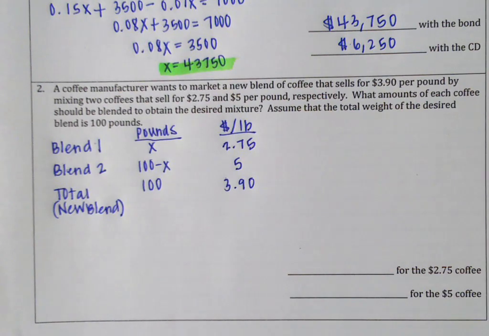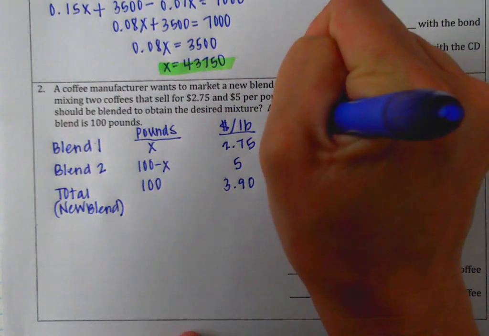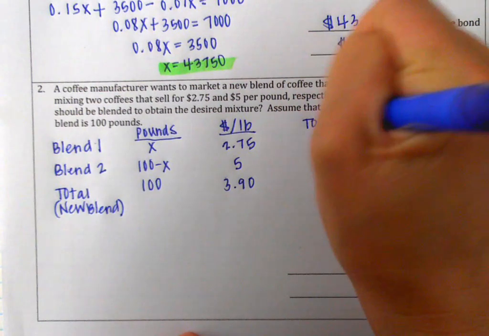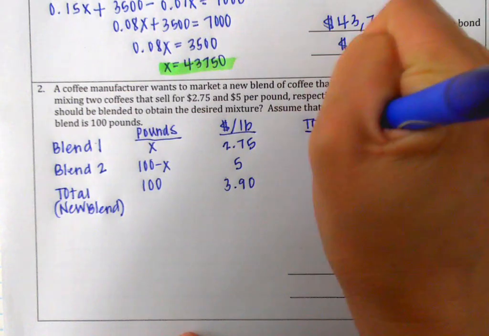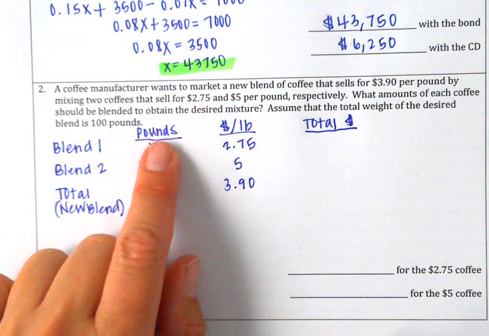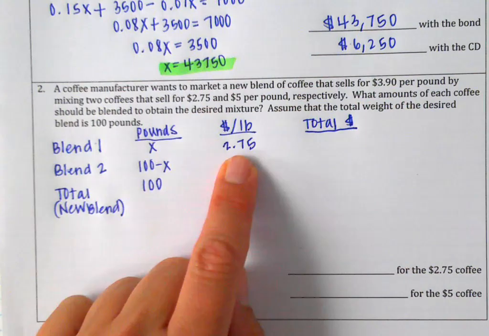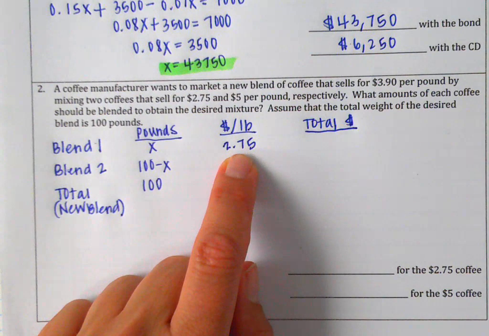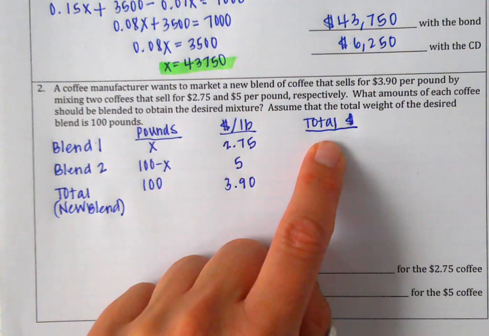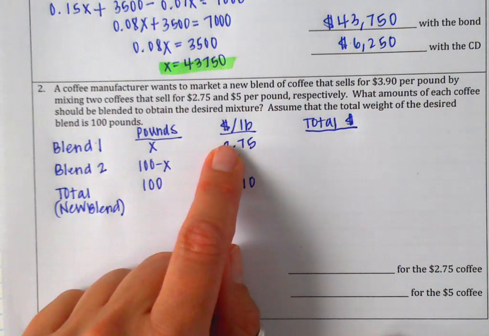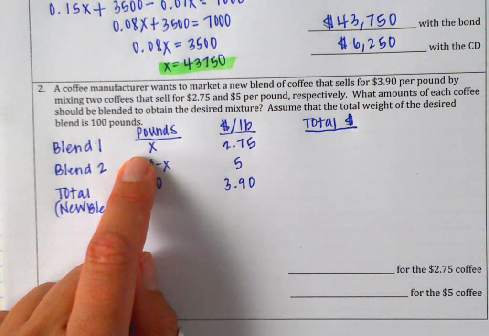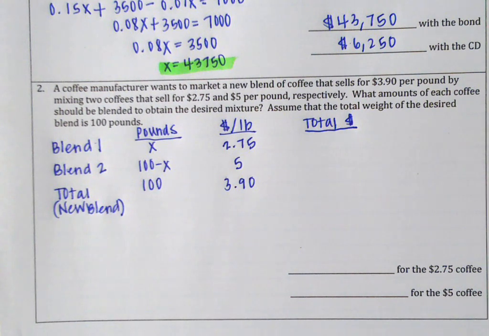Okay, so let's talk about the total money that they're going to make. If this is the dollar amount per pound, how am I going to find the total dollar amount if I have the dollars per pound and the amount of pounds? Just multiply them, right?